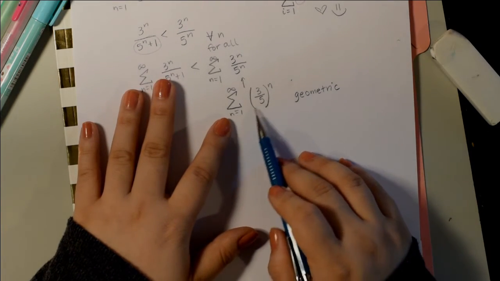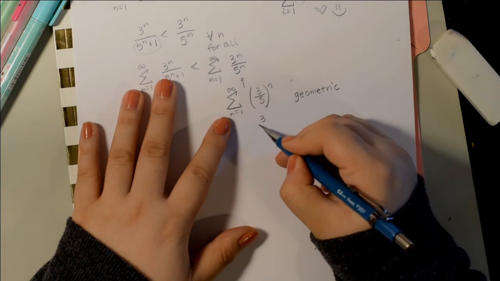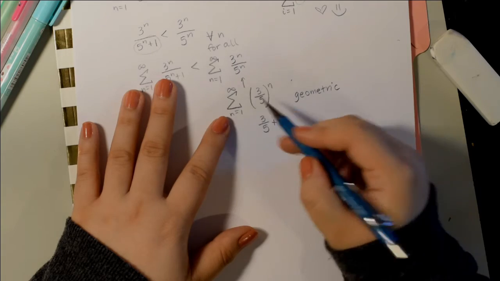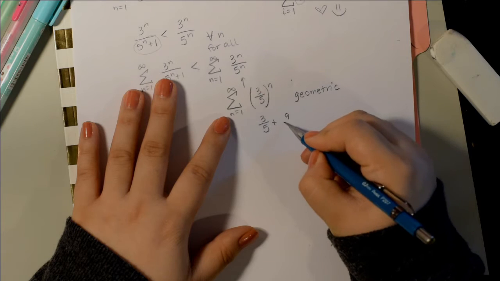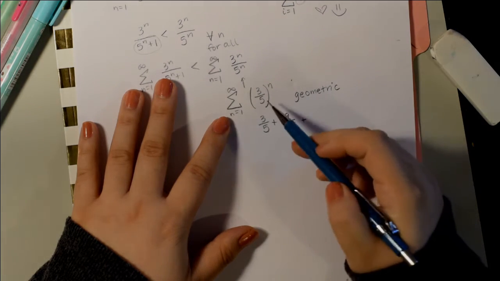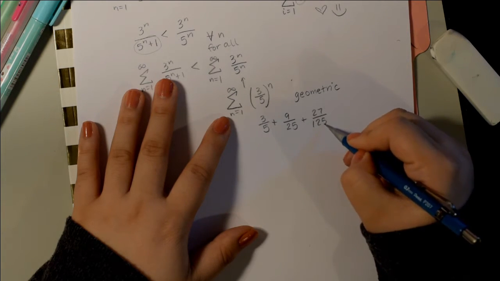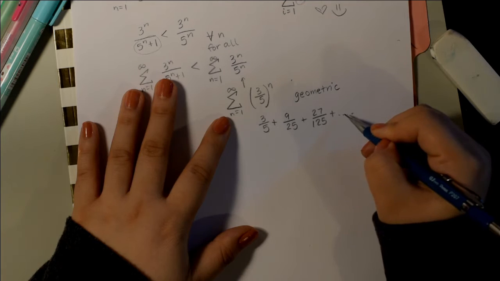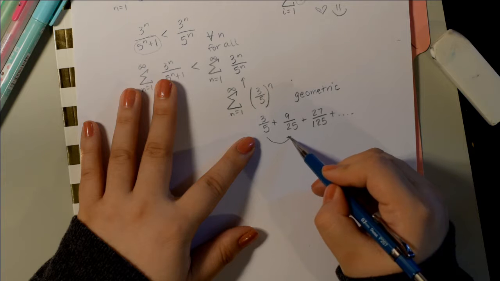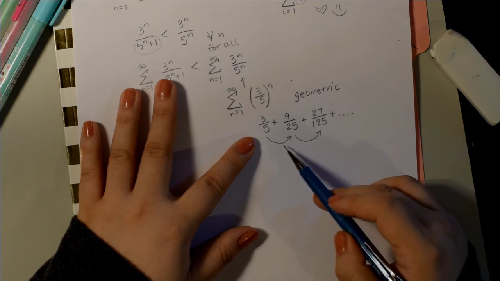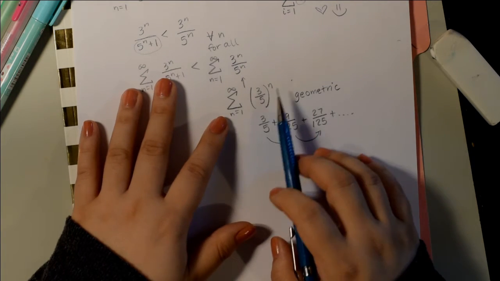Because if I just write out the first few terms of this, I plug in n equals 1, so 3 over 5. Then my sigma tells me I'm adding. If I plug in 2, it's 3 over 5 squared, so 9 over 25. 3 over 5 cubed, so 27 over 125 plus dot dot dot. And the important thing to note here is that I'm always multiplying by another 3 over 5, right? That's just how exponents work anyway.